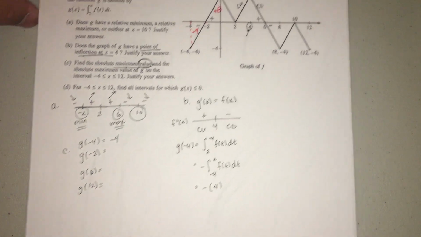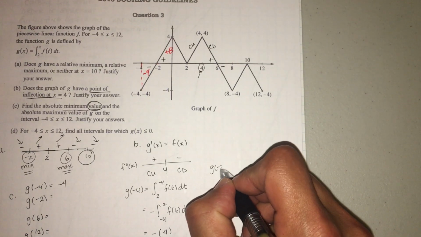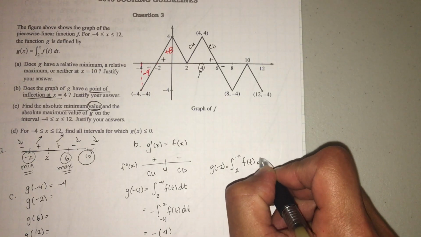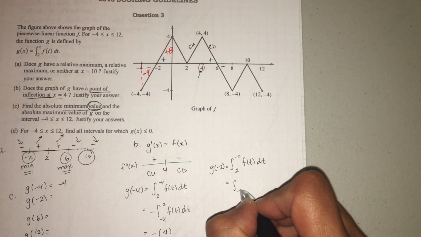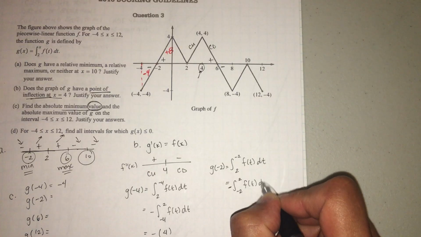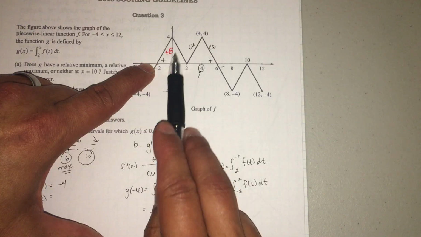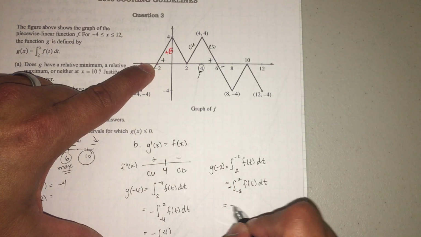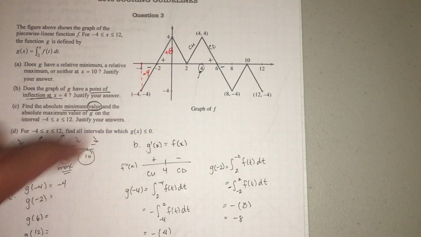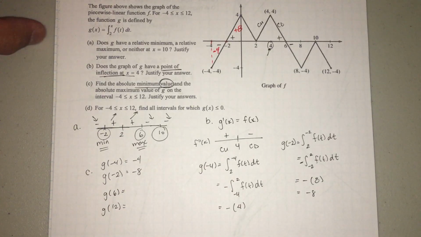Now we do the same thing with -2. g of -2 is equal to the integral from 2 to -2 of f of t dt. I want to go ahead and reverse it, so it goes from -2 to 2. Make sure there's a negative in front of the integral. Now from -2 to 2, I already found it. It's +8. So with the negative, that means g of -2 is -8. Nice. There it is.